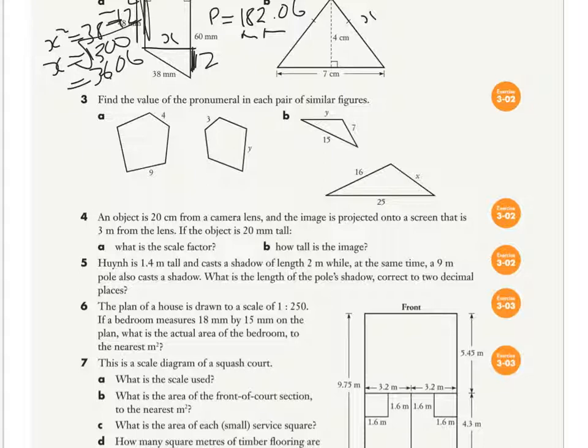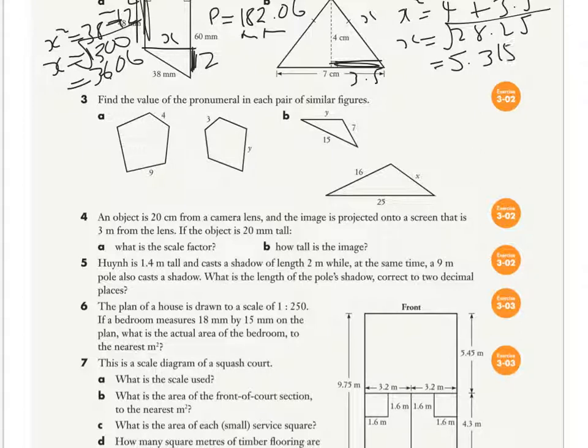Now the right angle triangle of Pythagoras, that there is 3.5, so x squared equals 4 squared plus 3.5 squared. We get 28.25. We don't want x squared, so we square root, and we get 5.31507.